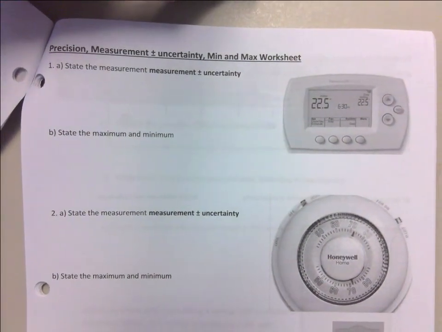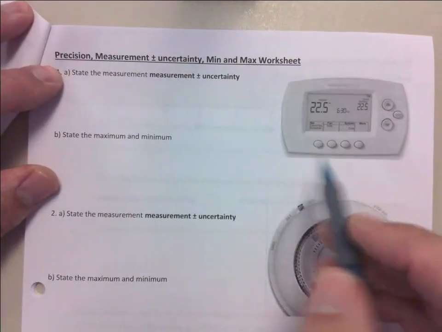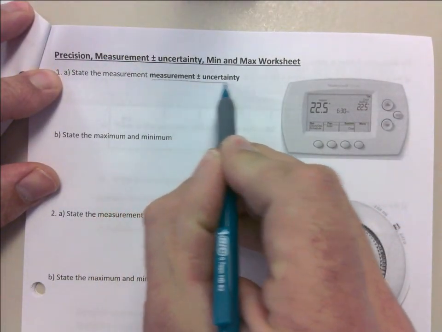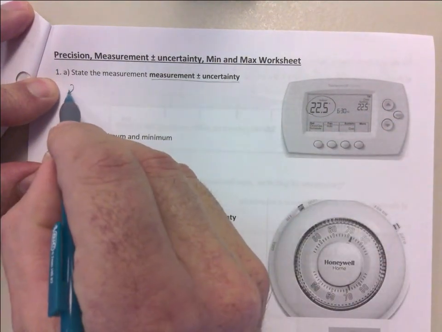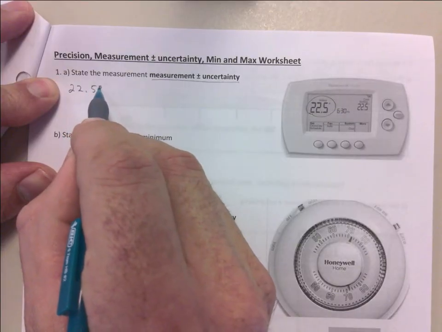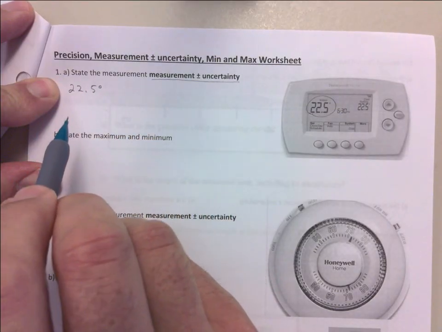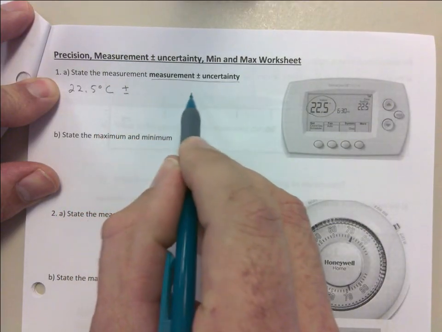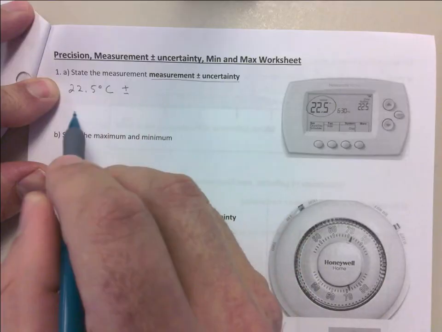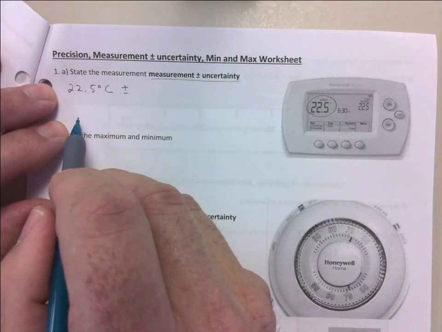Let's go over here, and it wants us to state the measurement plus or minus uncertainty. The measurement is 22.5, so you would start with that. And we are in Celsius there, it doesn't tell us, but we're in Celsius. Plus or minus, the uncertainty goes right here. What do you need before you get the uncertainty?